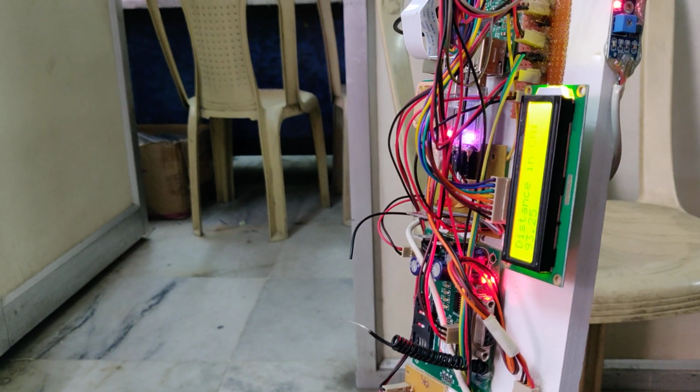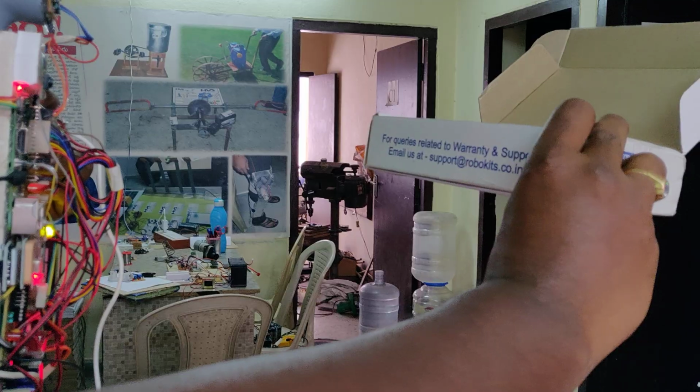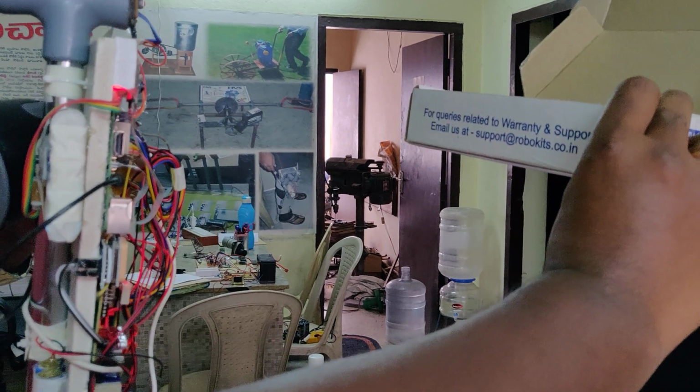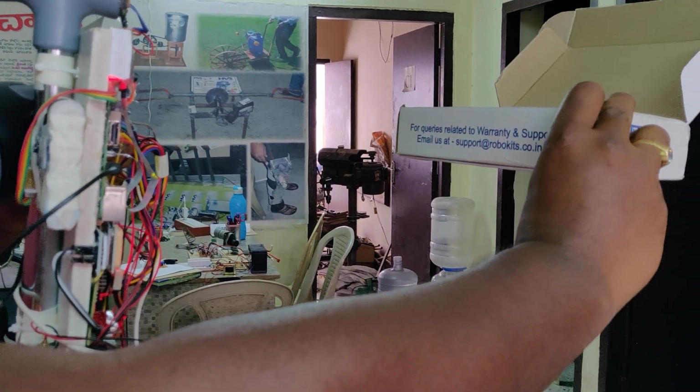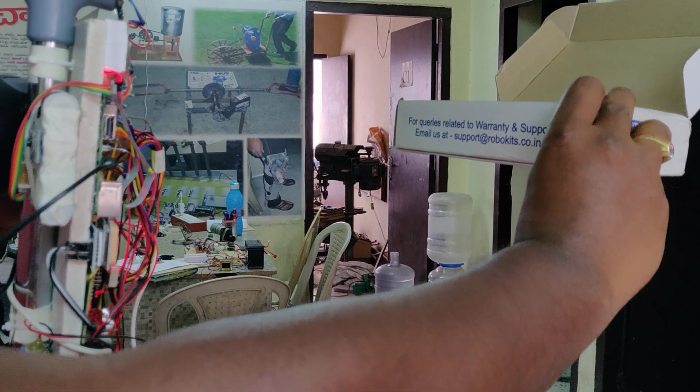Actually, the blind persons. Set the image to text. Then place the object in front of the camera and hold the switch.